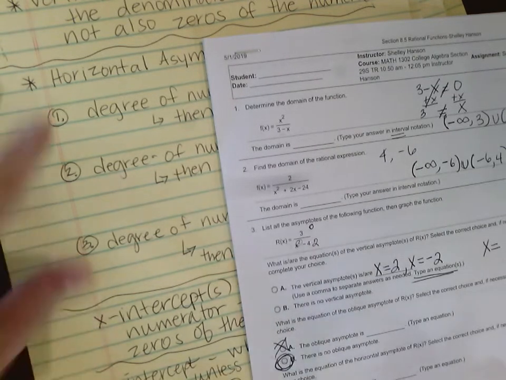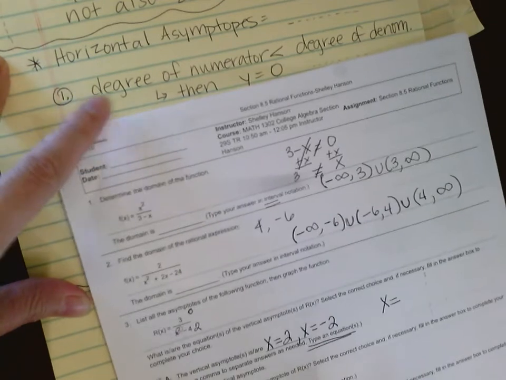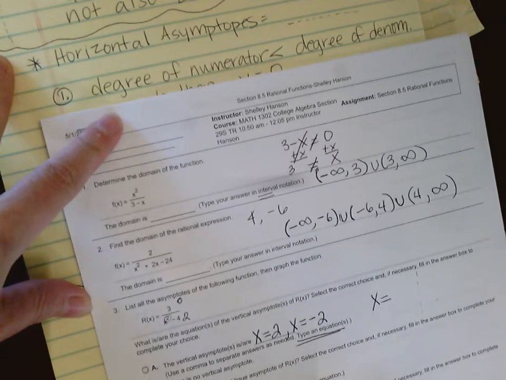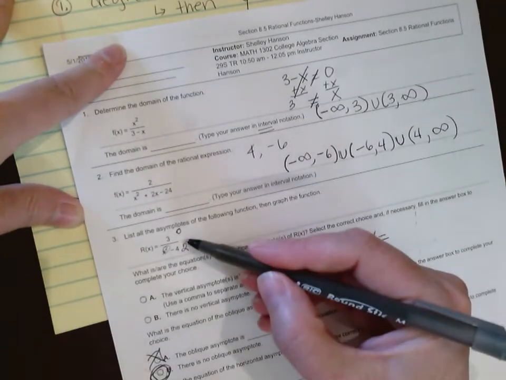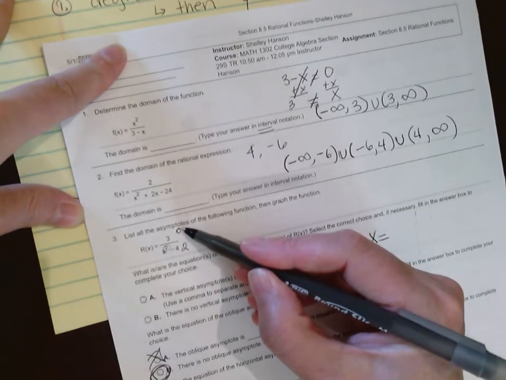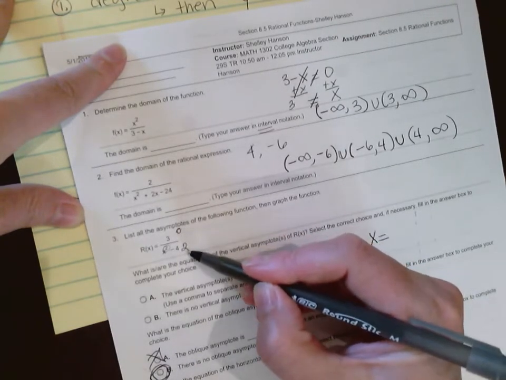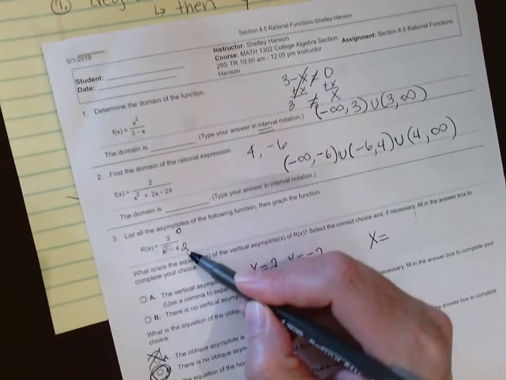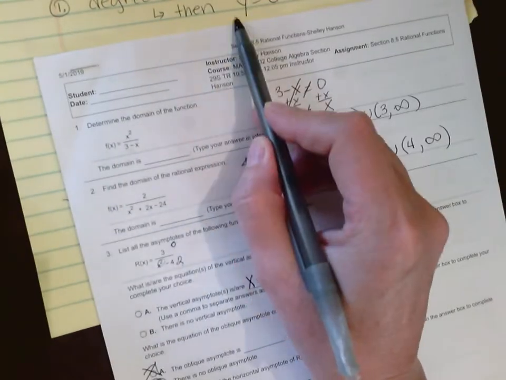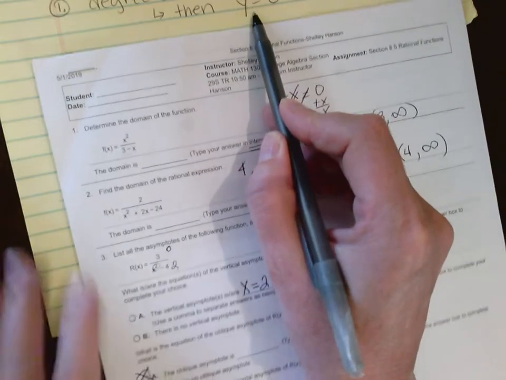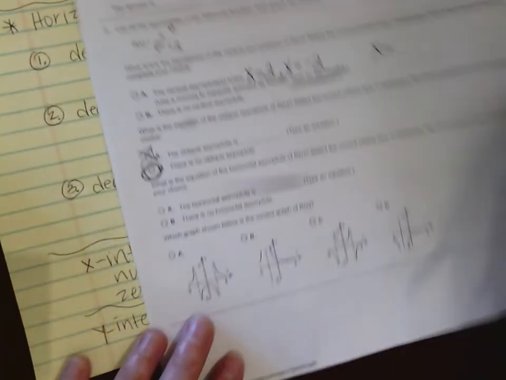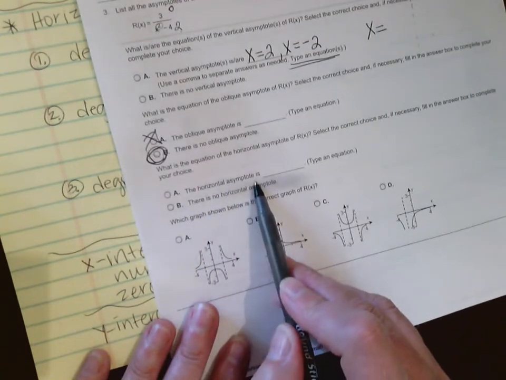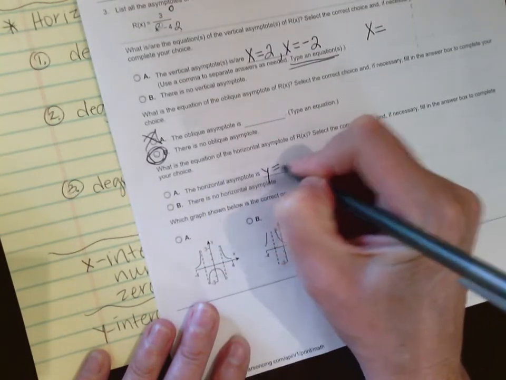So let's see where that falls into place. The degree of the numerator is less than the degree of the denominator. That is true. The degree of the numerator is 0. The degree of the denominator is 2, which means the horizontal asymptote is at y equals 0. So the horizontal asymptote is y equals 0.